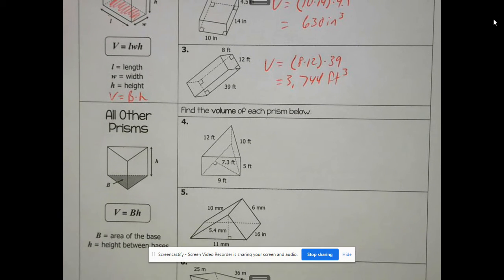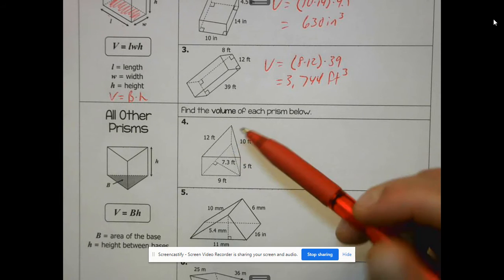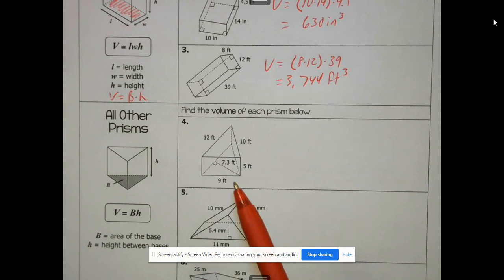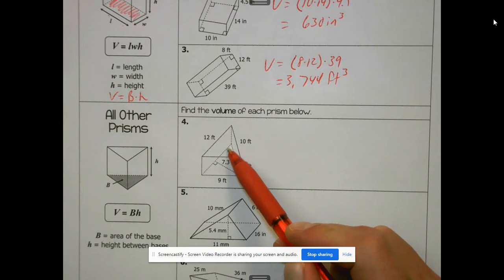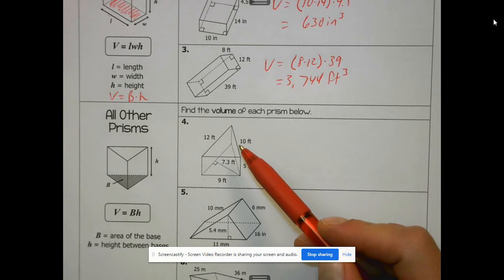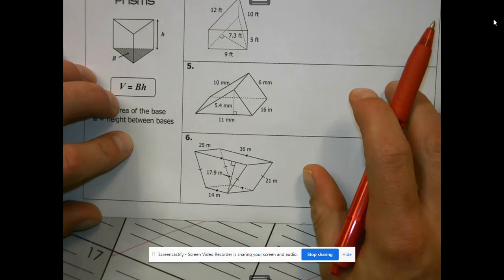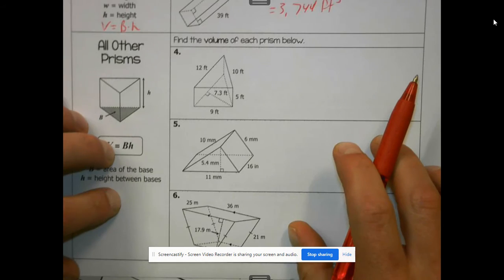All right, all other prisms. So if you check out the notes that we talked about on the opener for volumes, you name these things by the shape of the base. So this guy has a triangular base, so triangular prism. 5 is the same thing. And then 6, you have a trapezoidal prism. Base is a trapezoid, and we would call that trapezoidal prism.